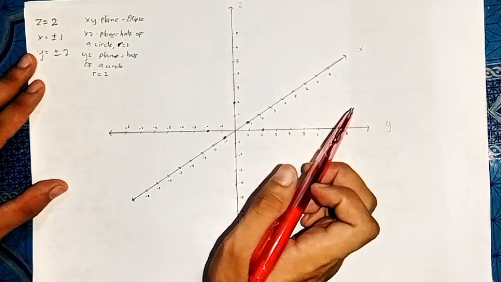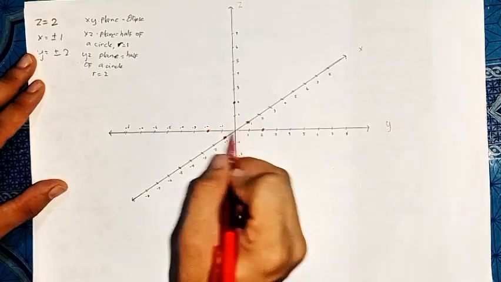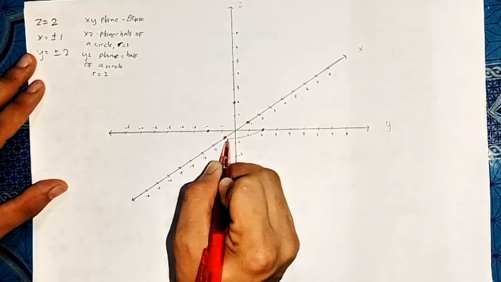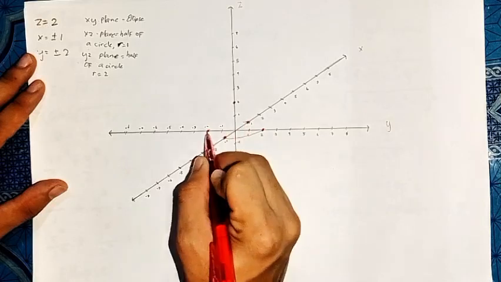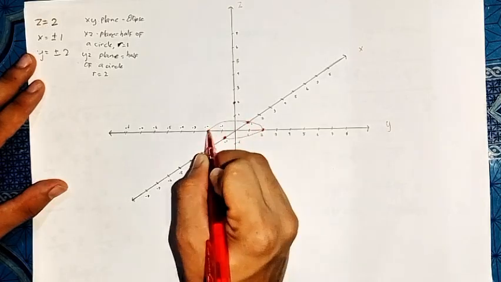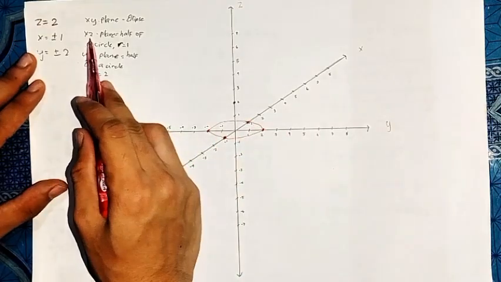So the xy plane now is an ellipse. So this intercept will form an ellipse. So let's connect, drawing an ellipse.